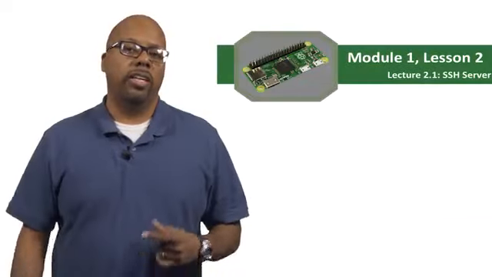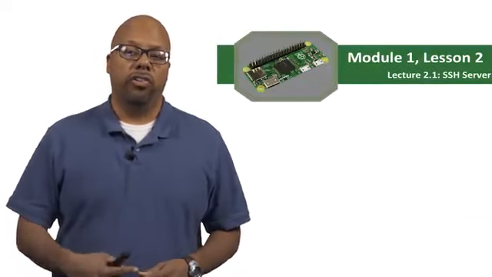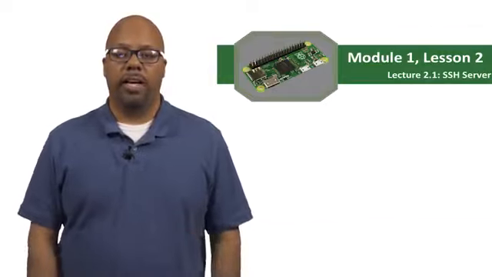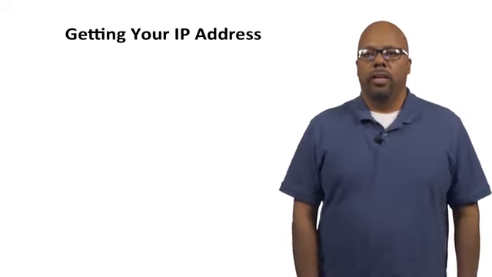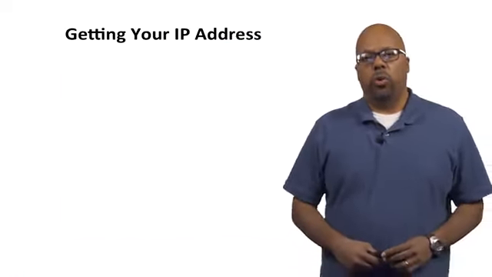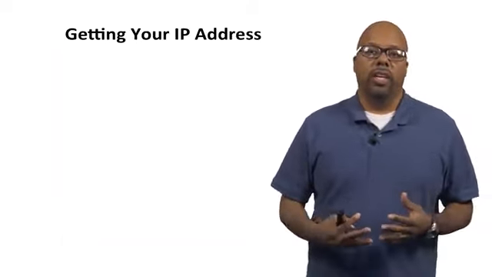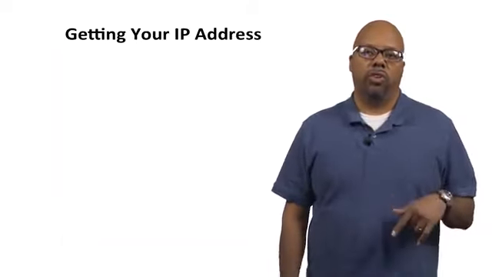In this lecture I'll talk about connecting to the Raspberry Pi using Secure Shell, so the server is running on the Raspberry Pi. One thing you're going to have to do in order to connect to a server is know the IP address of the server.